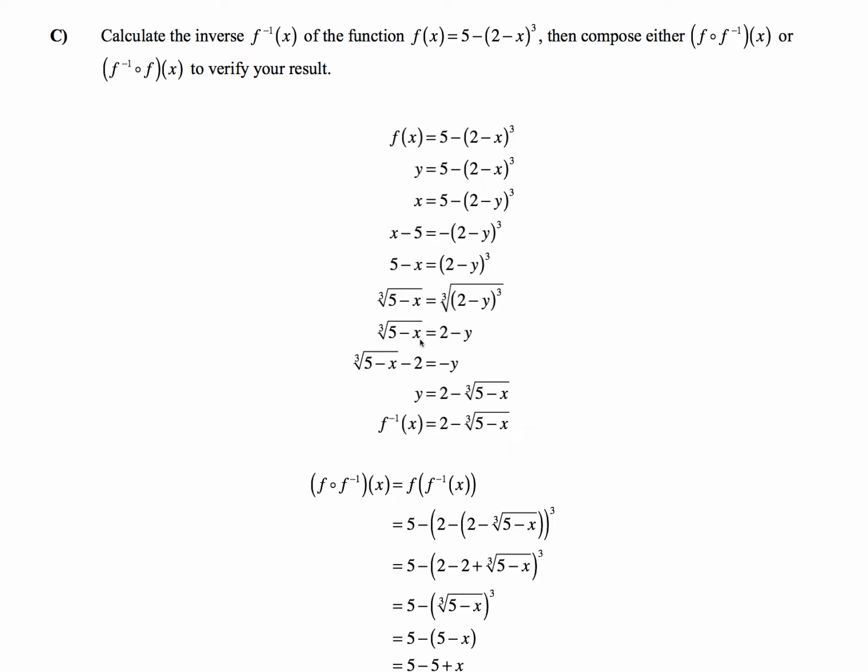You subtract 2 from both sides and then multiply both sides by -1, or rather, I added y to the left side and subtracted -2 and subtracted the cube root of 5 minus x from both sides.